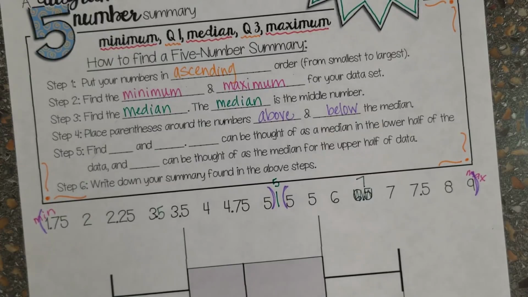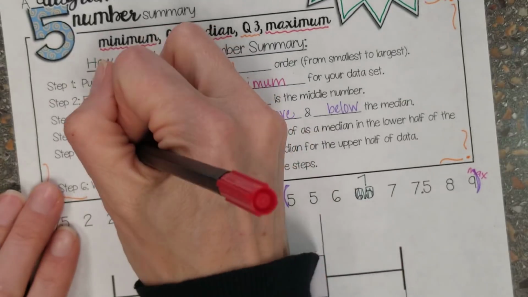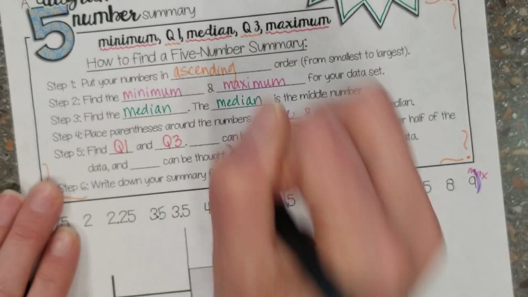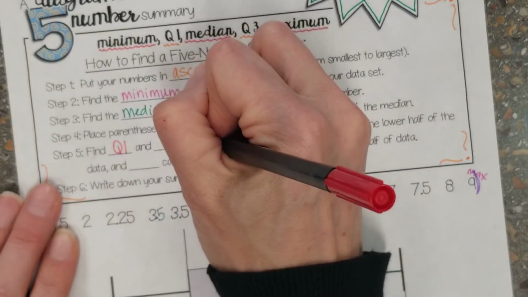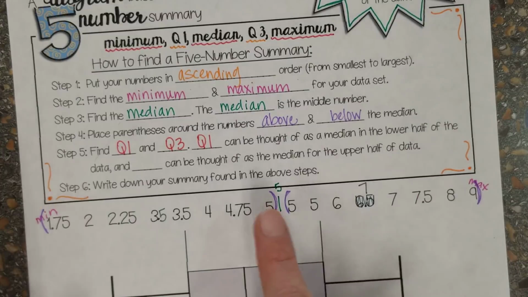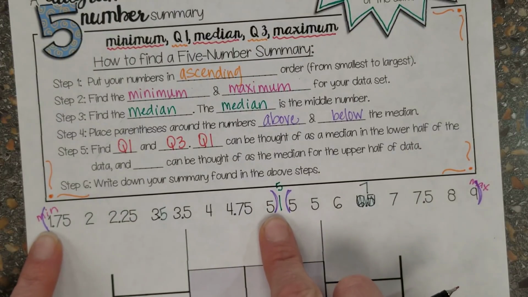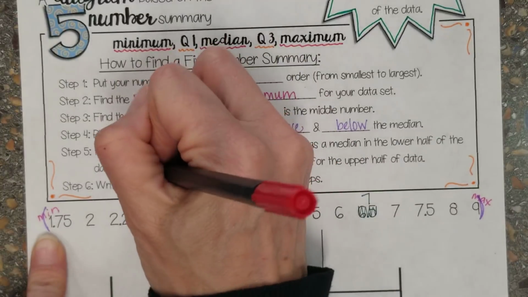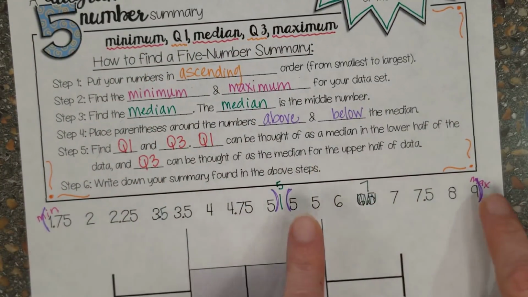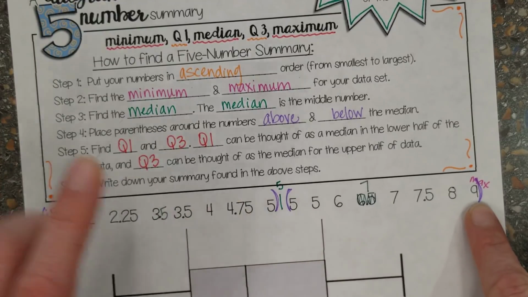All right, now from there, we're going to find Q1, quartile 1, and Q3. Now, Q1 can be thought of as the median in the lower half of the data. So using just this data, we would find the middle. And Q3 can be thought of as the median for the upper half of the data. So from over here. Okay, so let's do that.